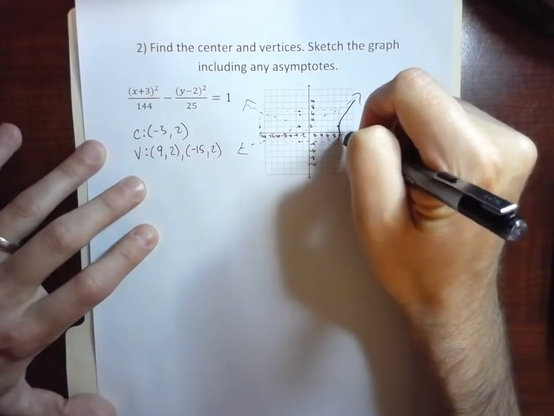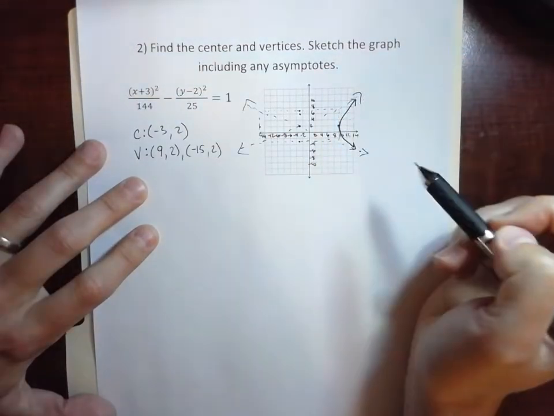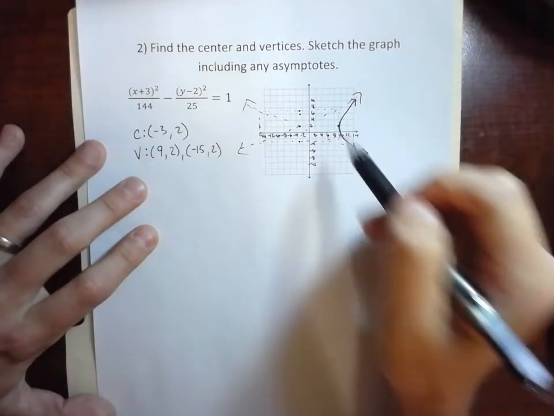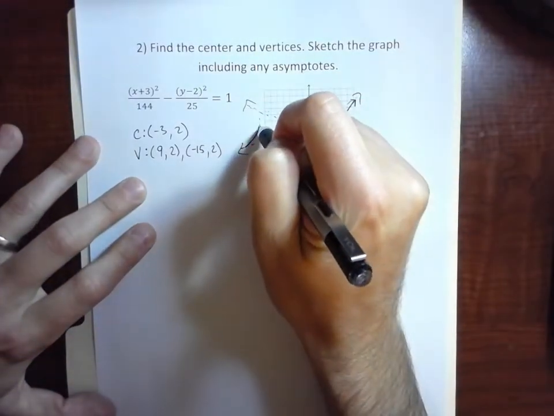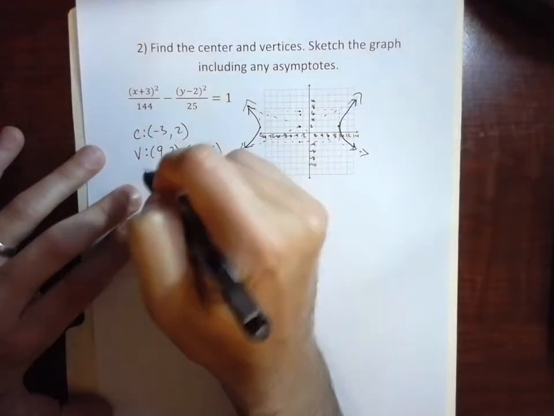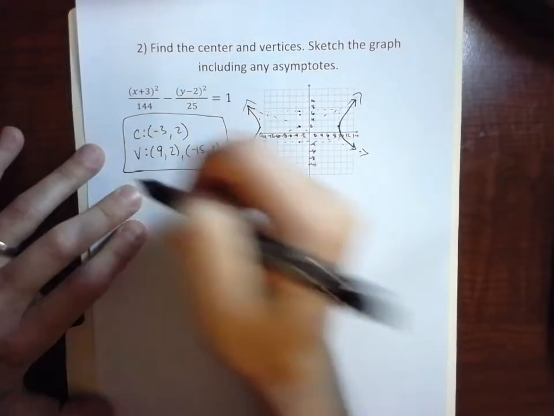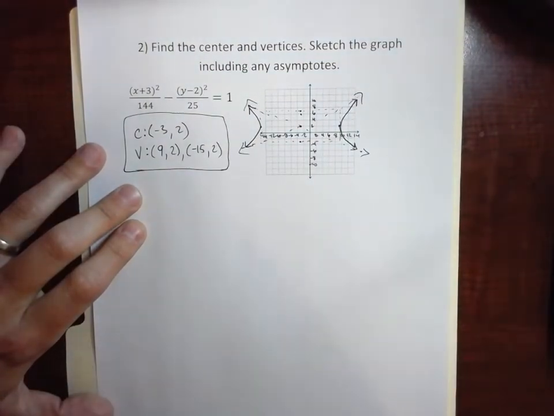So now I come and sketch those in. Just kind of hug the asymptotes, kiss the vertex there, and then same thing on the other side, and sketch it in. So again, there's my center and vertices. Quick little sketch, and there is a hyperbola.